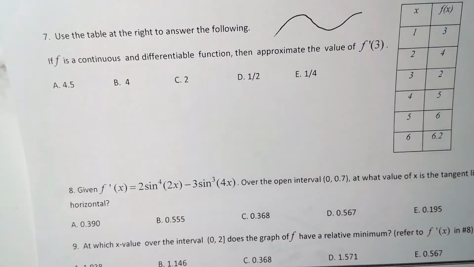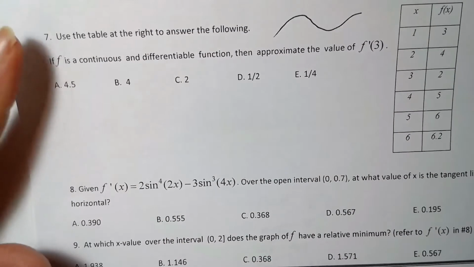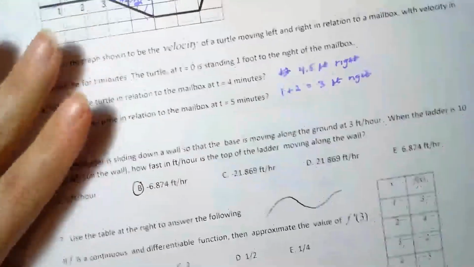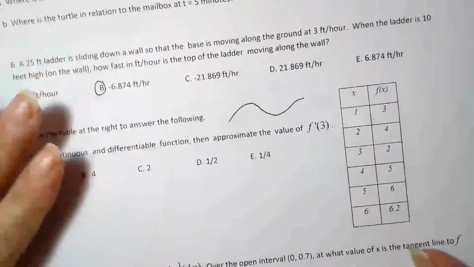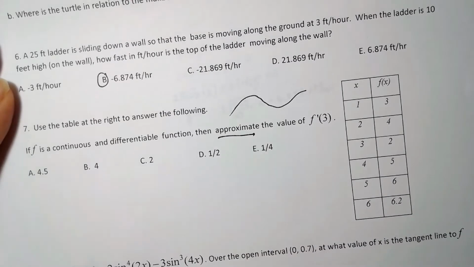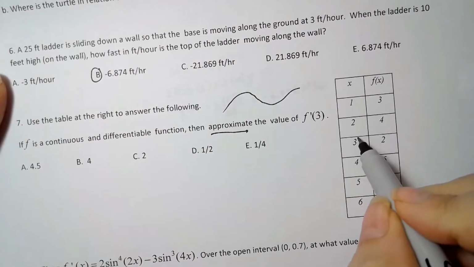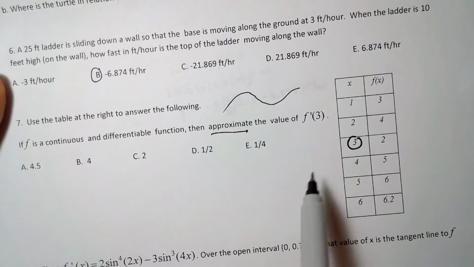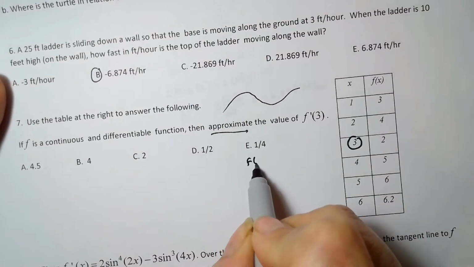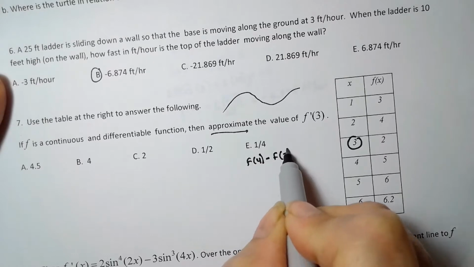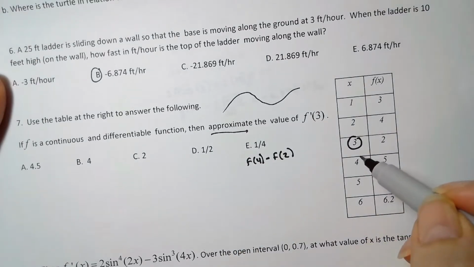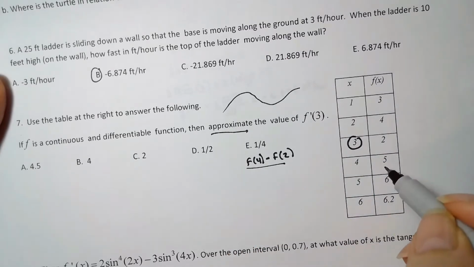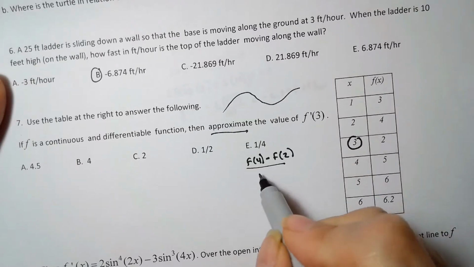Okay, so I don't know what the function is, but if I have a table of values, I can use what we've already learned in chapter 3 to give myself a good approximation, because remember, that's what it says, approximate f prime of 3. So I want the derivative of this function right at this point when x is equal to 3. So that's f of 4 minus f of 2. Remember, 3 is in the middle, so you just go a little bit to the left, a little bit to the right. f of 4 minus f of 2 over 4 minus 2.